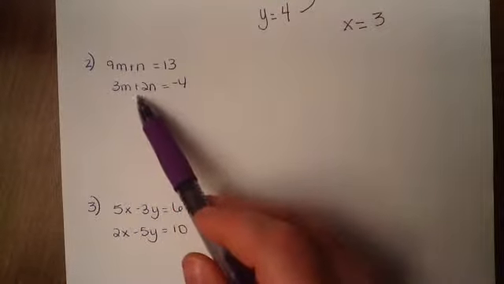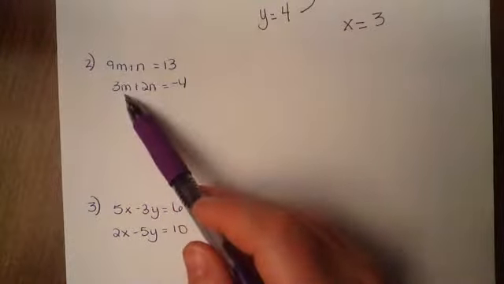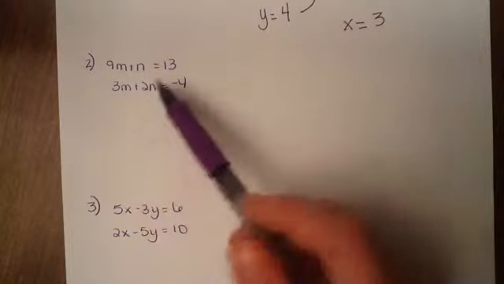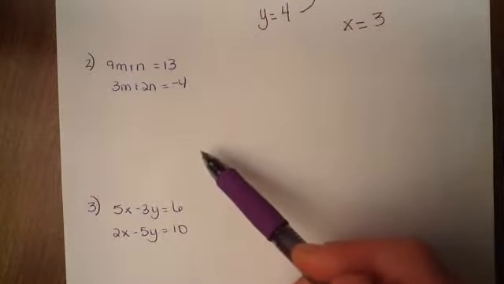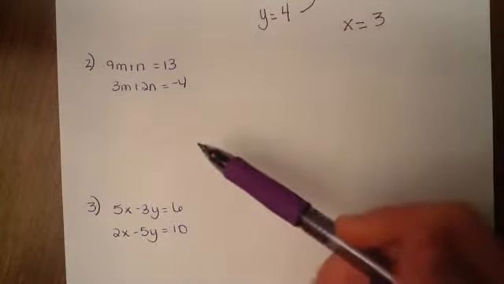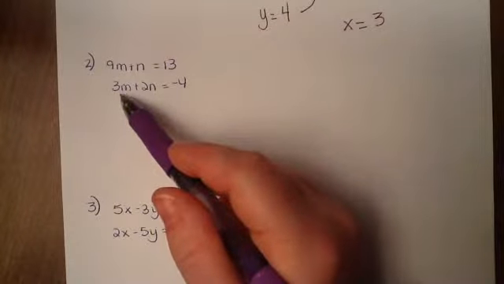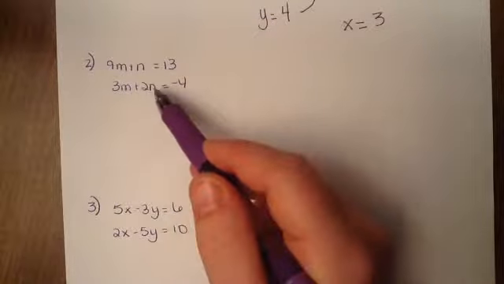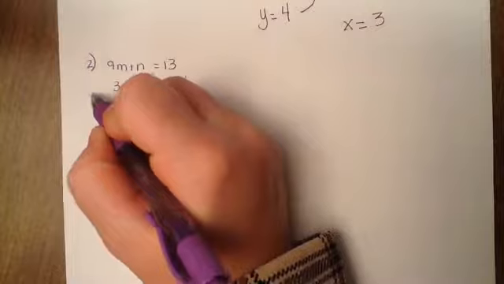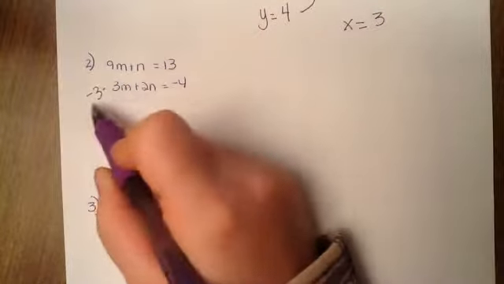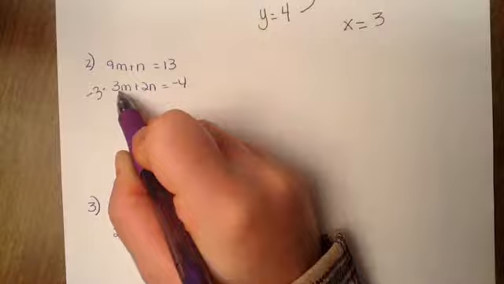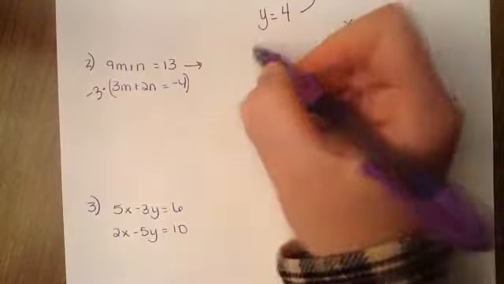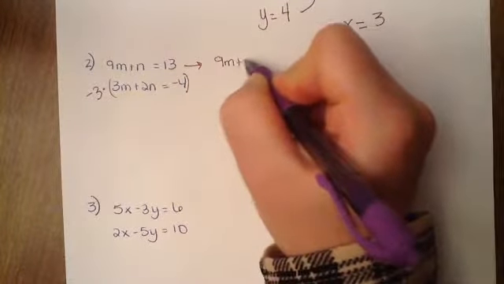Here you have two different options. I could either make the m's opposites very easily, or I could make the n's opposites very easily. Depending on which one you do, your problem may look different. However, your answer will still be the same. Let's make our m's opposite. If I want to make these opposite, what must I multiply the bottom by? Negative 3. Negative 3 times 3 is negative 9, which is the opposite. Does the top need to change at all? No. The top stays.